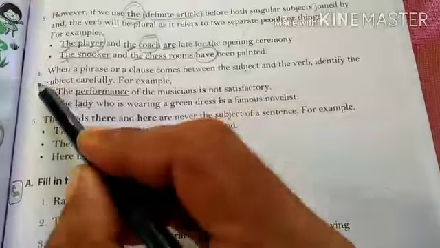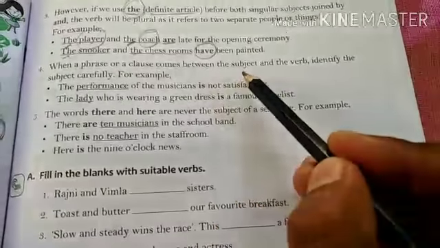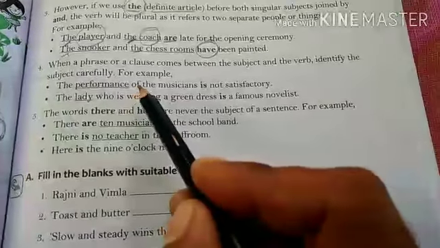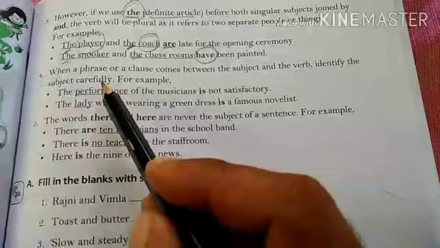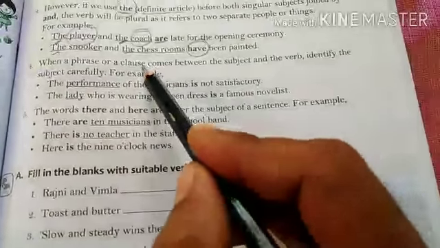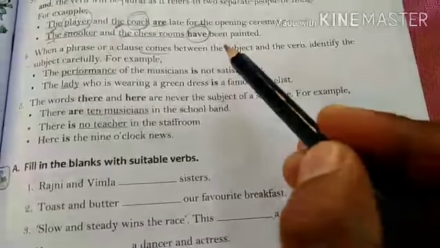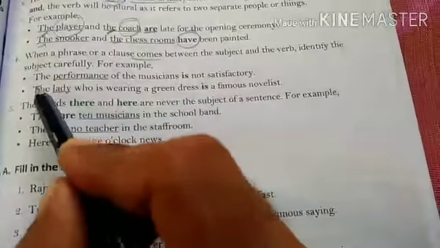Now see here, number 4. When a phrase or a clause comes between the subject and the verb, identify the subject carefully. What we have to understand here is, when we have a long subject, like the performance of the musician. What is the subject here?